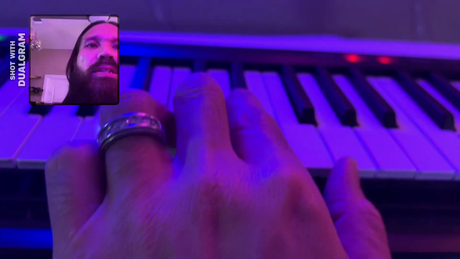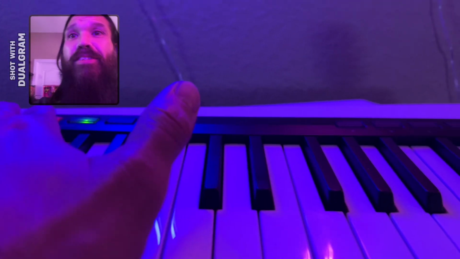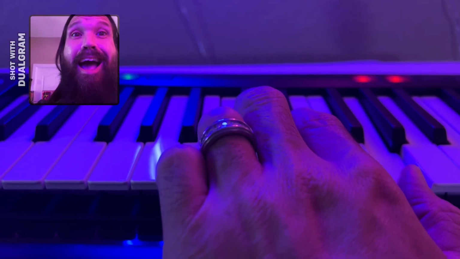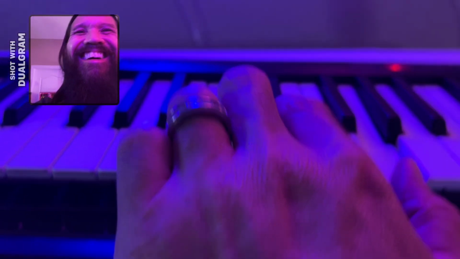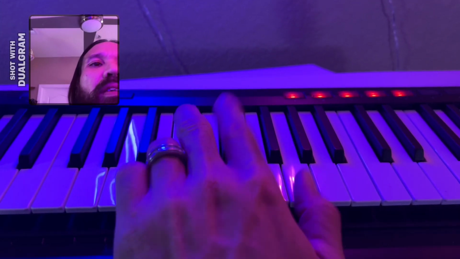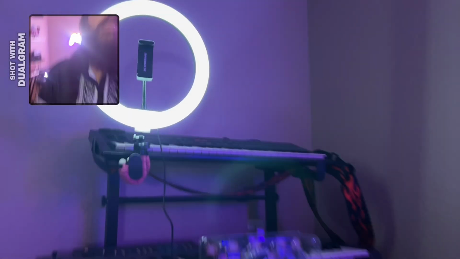Let's change it to 111. A little faster. Here, how about 202? Again, it's just a simple chord, but super duper fast.